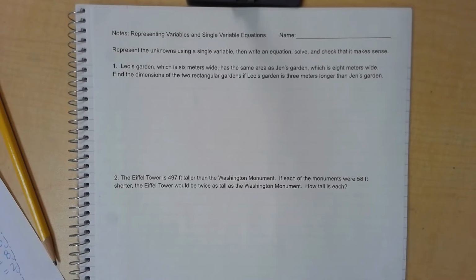So I know that sometimes it's easier to take a word problem and try to represent them with multiple variables, but that also can sometimes make it even more confusing. So our goal today is going to take these word problems and represent them with just one variable, and then write an equation, solve it, and make sure to check it and make sure that it makes sense, okay?